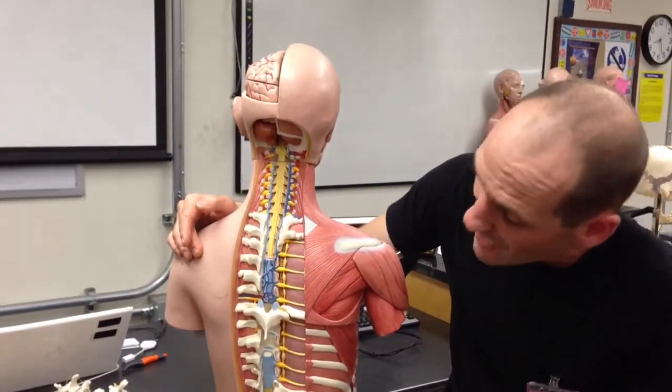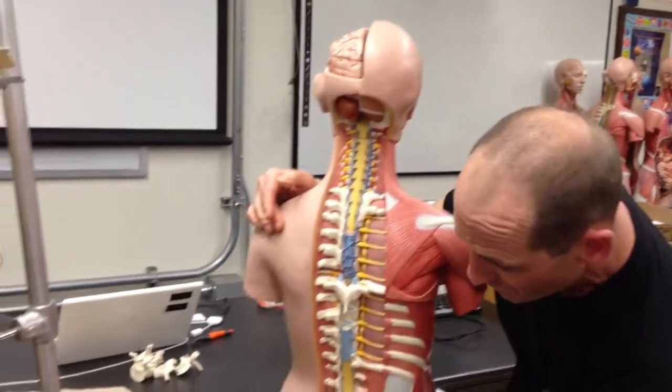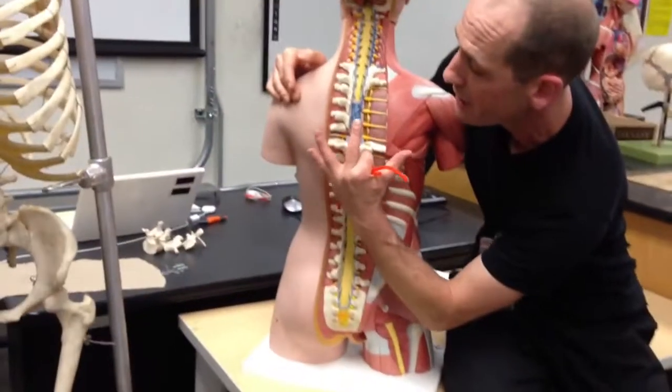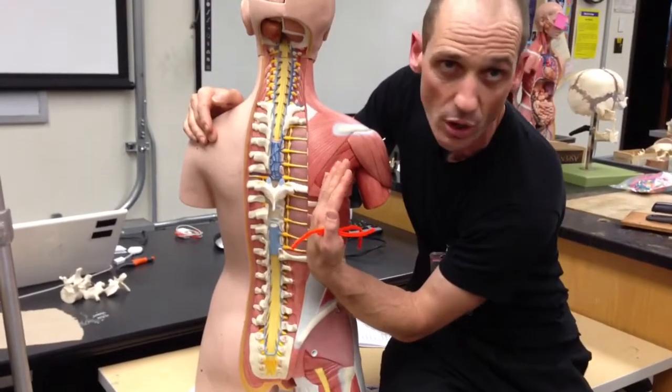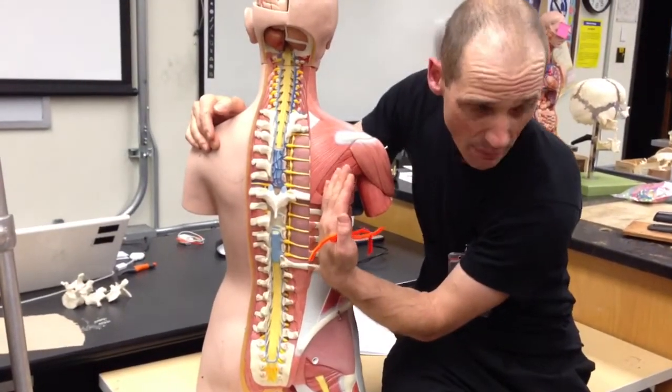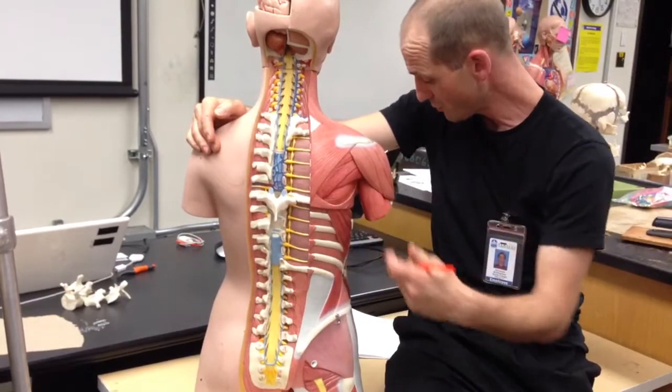The next muscle group we have is the erector spinae, but they go all the way from down here and they reach up into the spine, into the spinous process, to the transverse process, or to the costals, the ribs. We cannot see them on here, which is, of course, too bad.